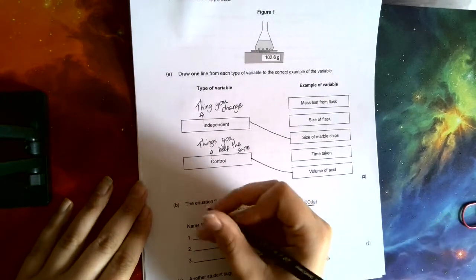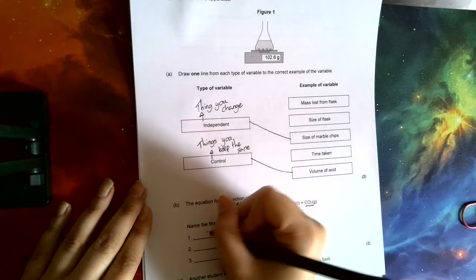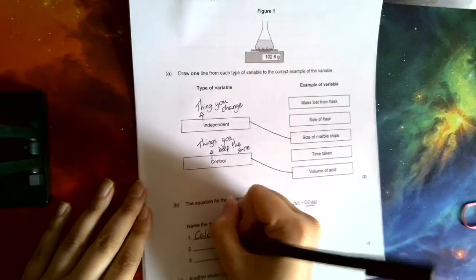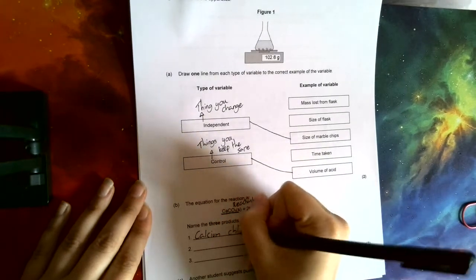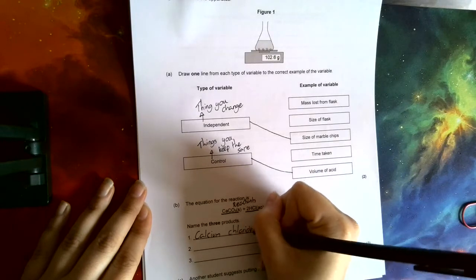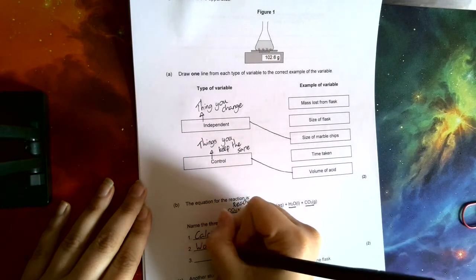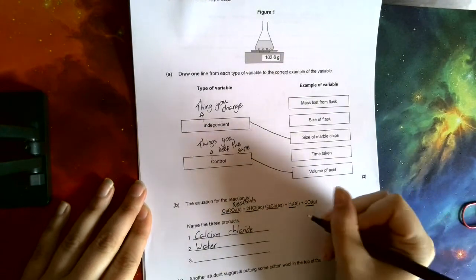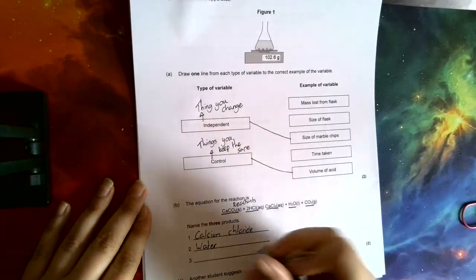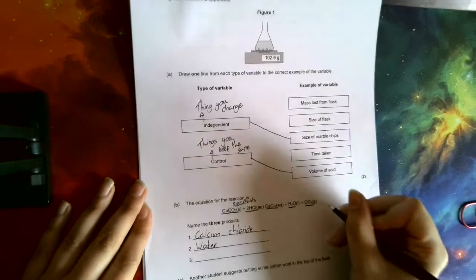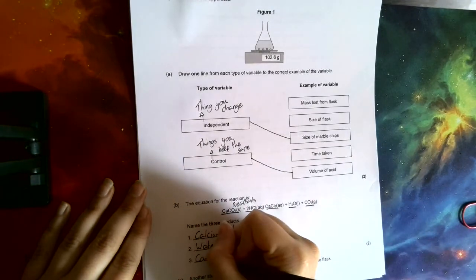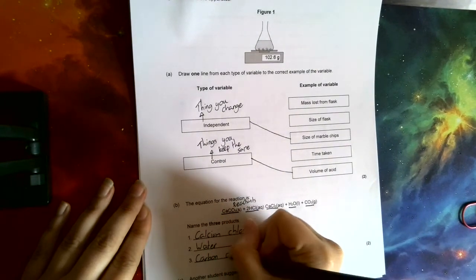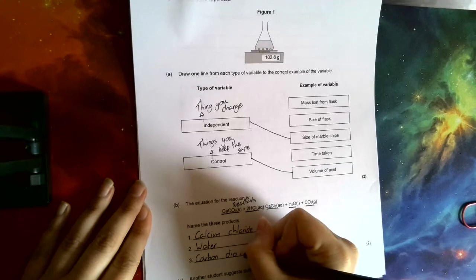So we've got calcium chloride, water, careful not to put hydrogen dioxide, and carbon dioxide.